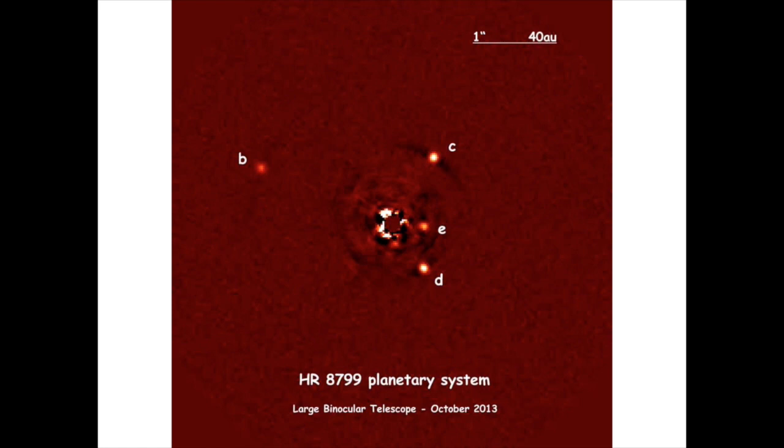This works in infrared light and uses, again, a similar method of suppressing the starlight from the central bright star and being able to see now the reflected light from the individual planets that are surrounding it. In the case of HR 8799, there are 4 planets labeled B, C, D, and E.